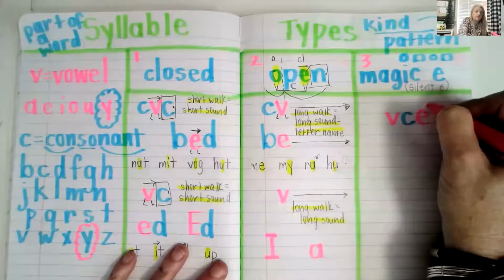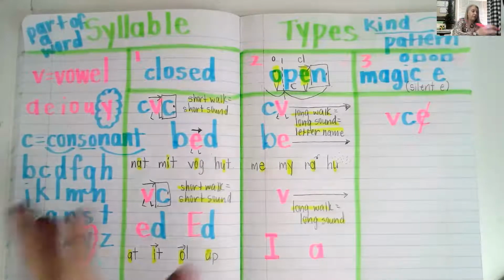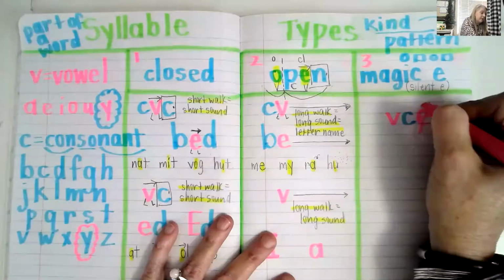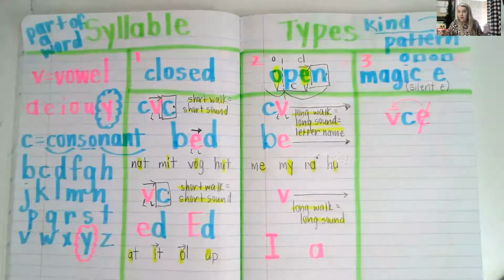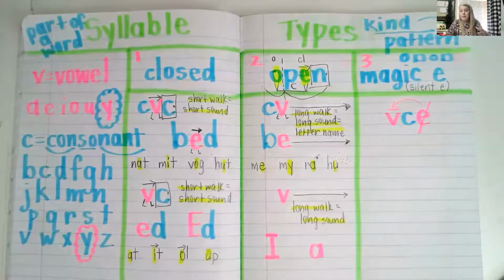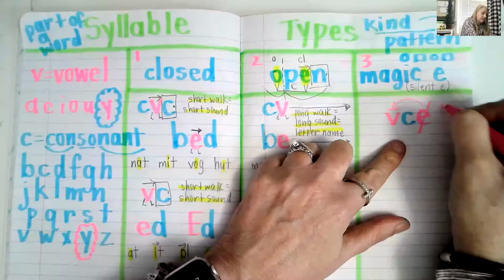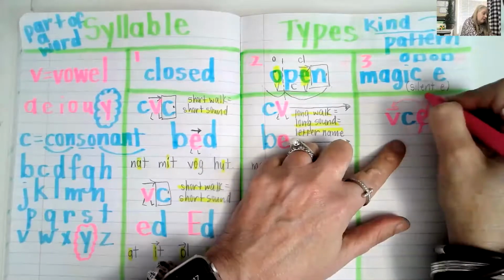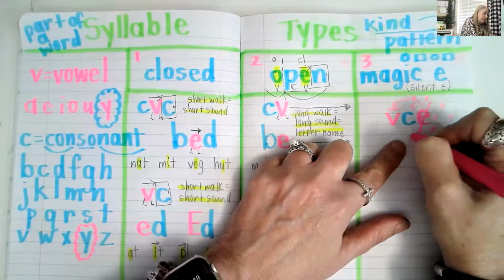Teachers always have some kind of story, whether it's magical or whether it has some kind of superpowers, that gives that vowel the power to say its name. Whether it's magical, you might give it little stars, and it's strong enough to give that vowel superpowers.